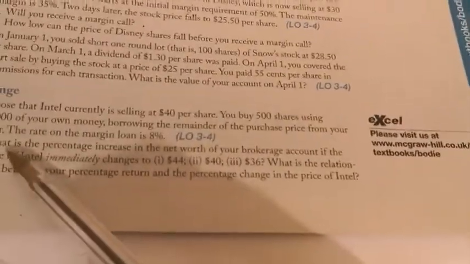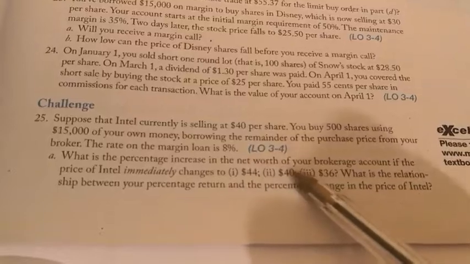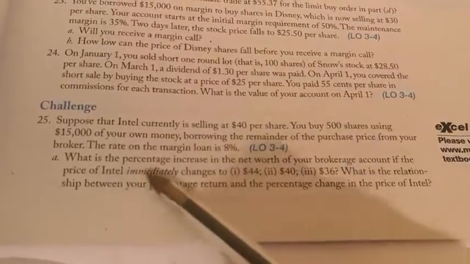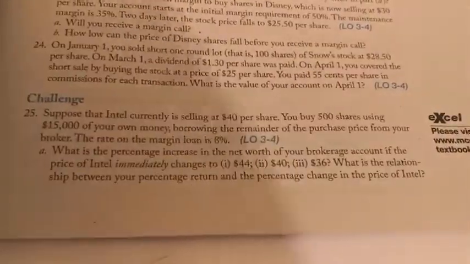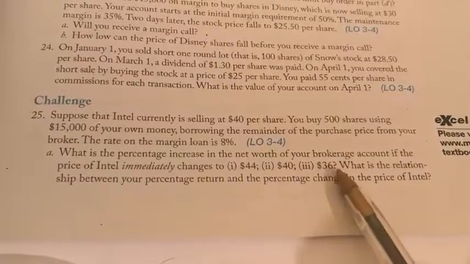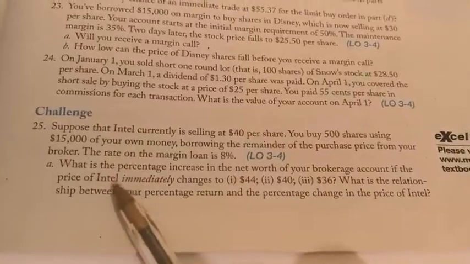Part A. What is the percentage increase in the net worth of your brokerage account if the price of Intel immediately changes to first $44, second $40, and third $36? So here we have to pay attention to the word immediately.